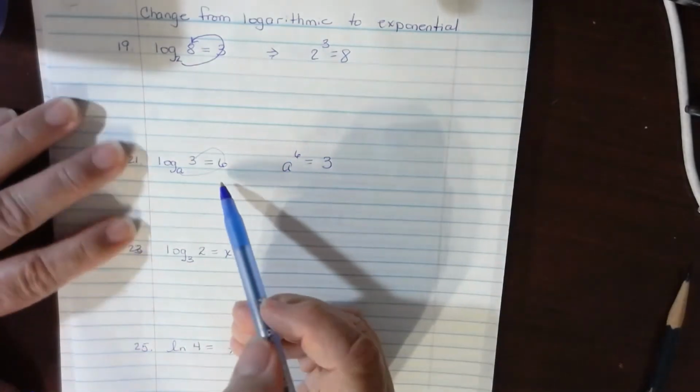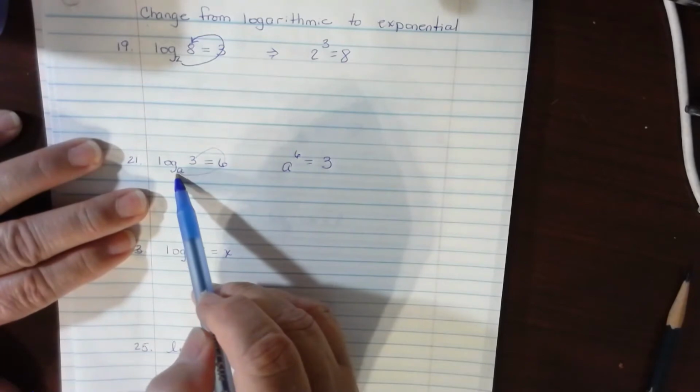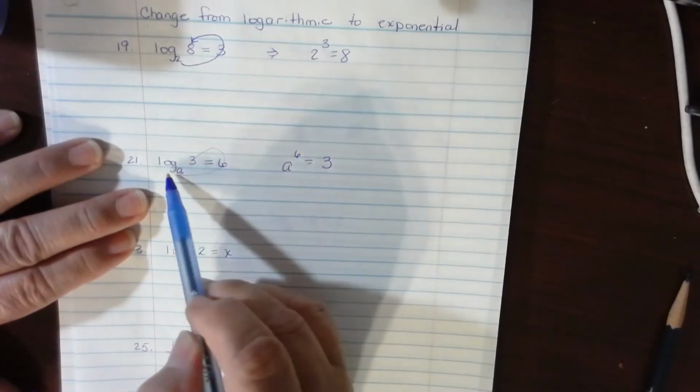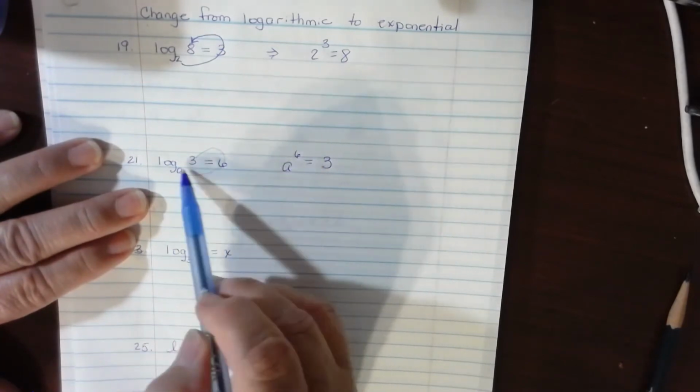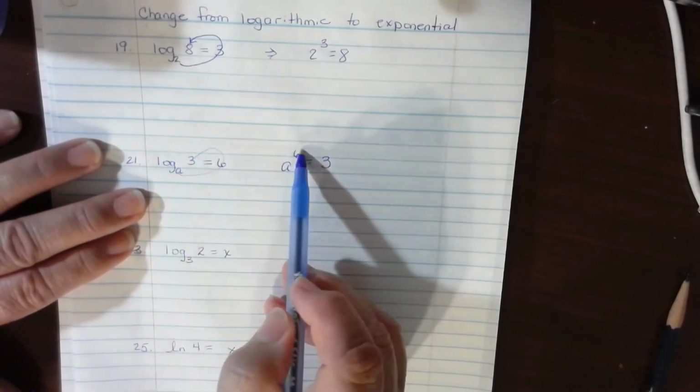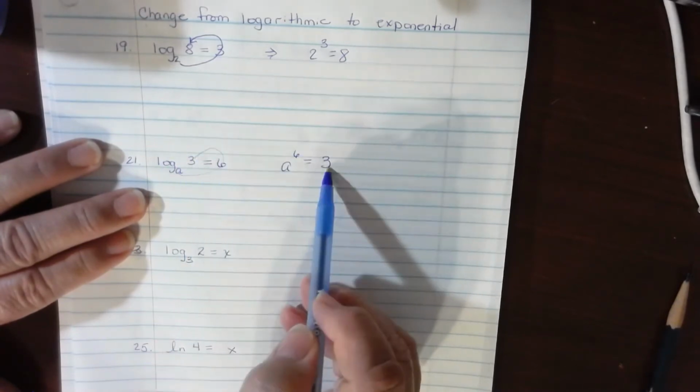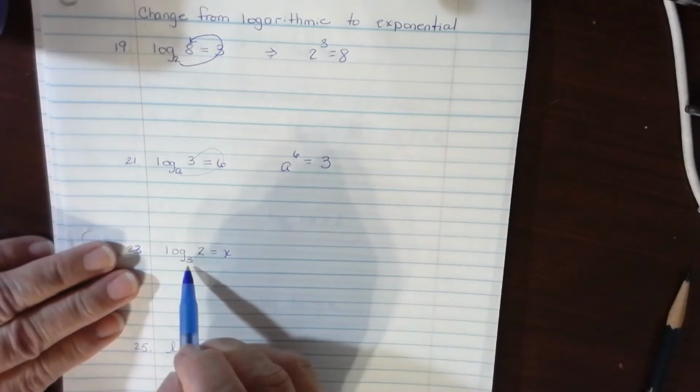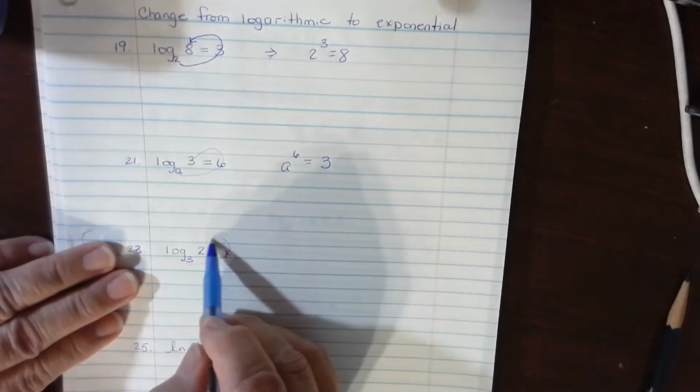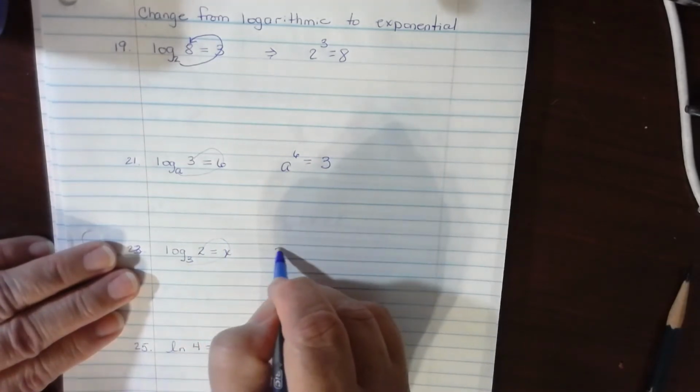Now, we could use the same kind of logic. The base is the base. What the logarithm equals is an exponent, and then 3 is what's left over. So this one would be 3 to the x equals 2.